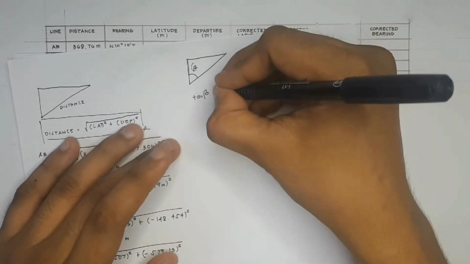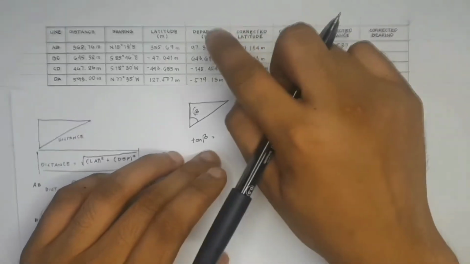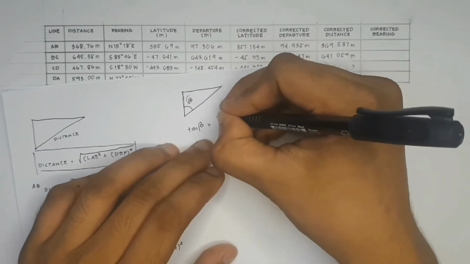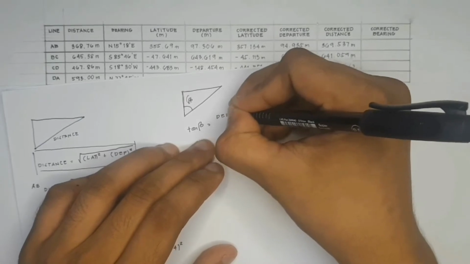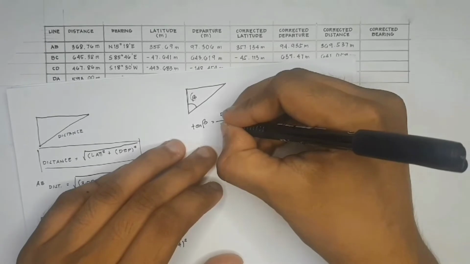So tangent beta is equal to the opposite. So our opposite is the departure over the latitude.